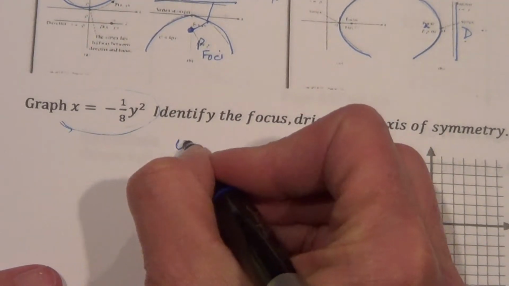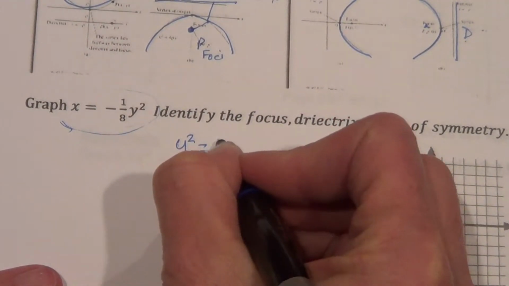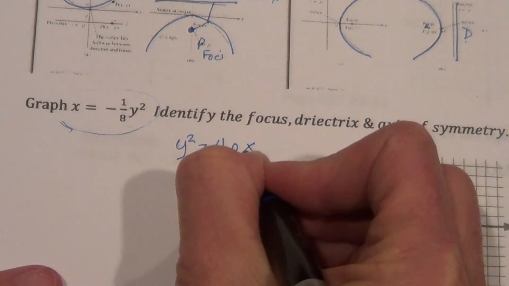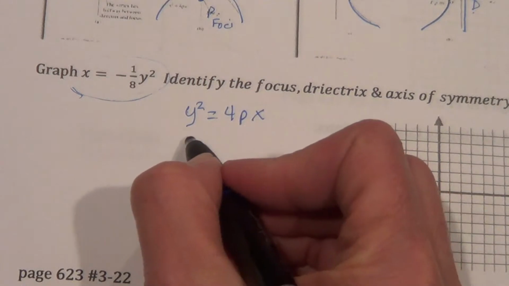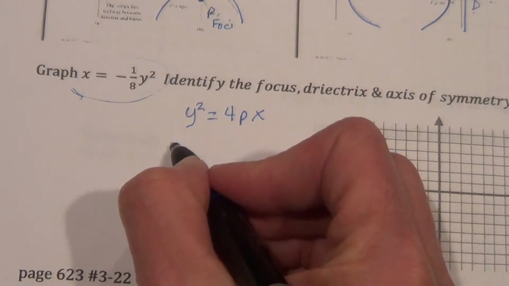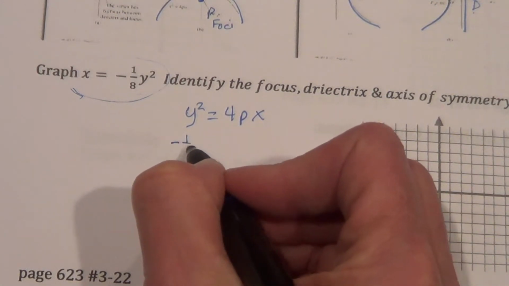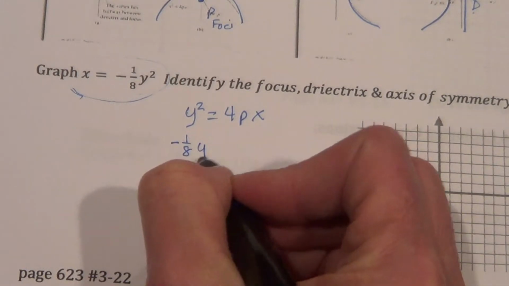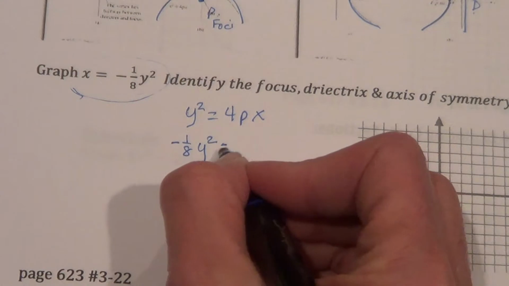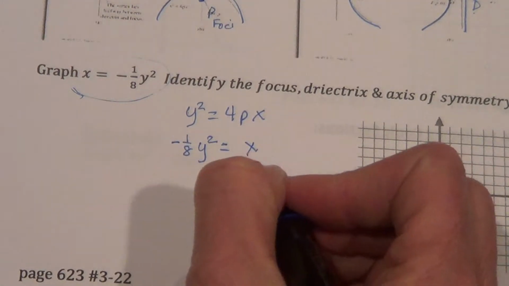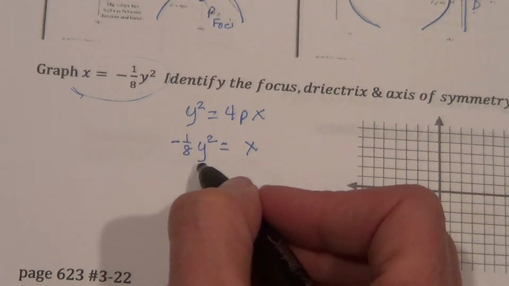So I just write the formula y squared equals 4px, and then I go ahead and start to change this into that format. I put the negative 1/8 y squared right below the y squared and the x here. So I need to get the y squared by itself.